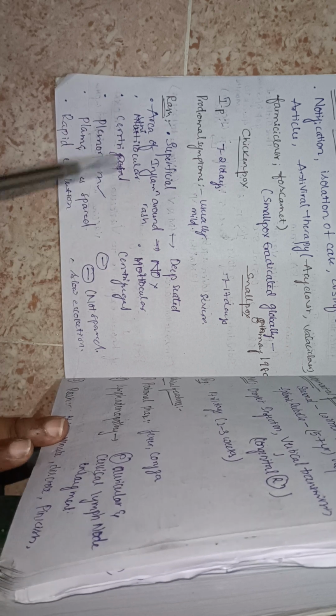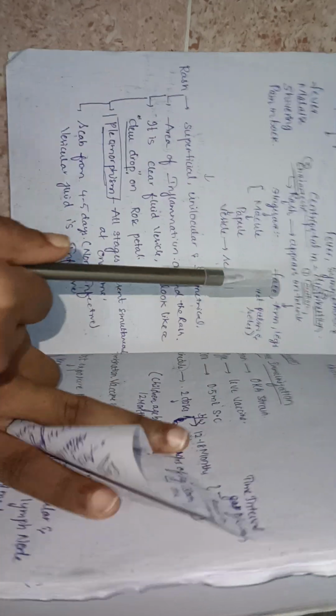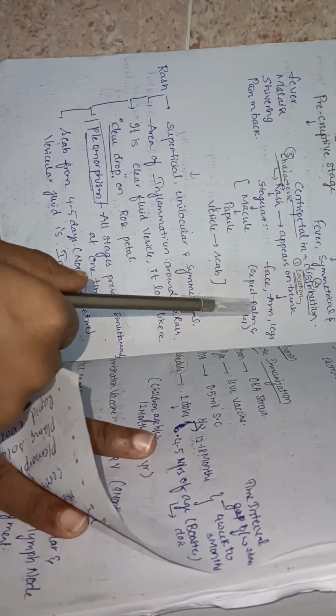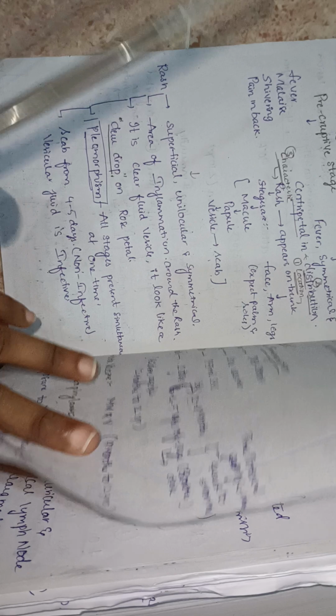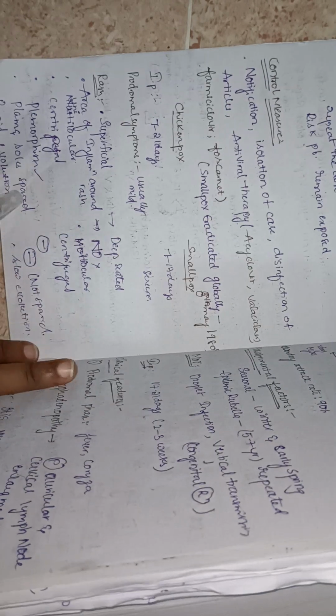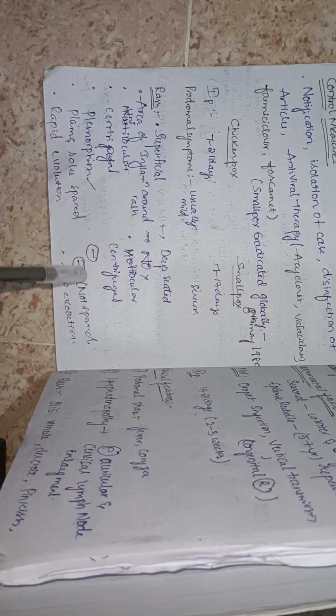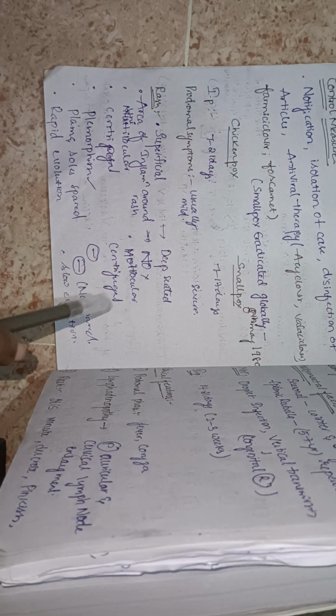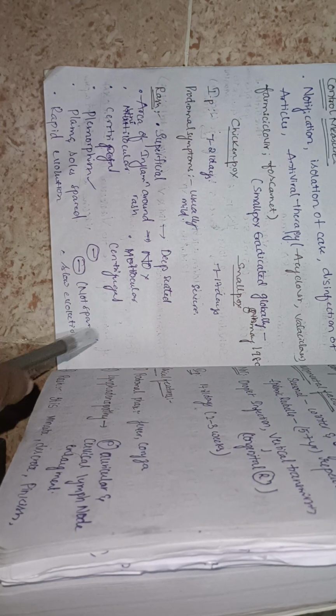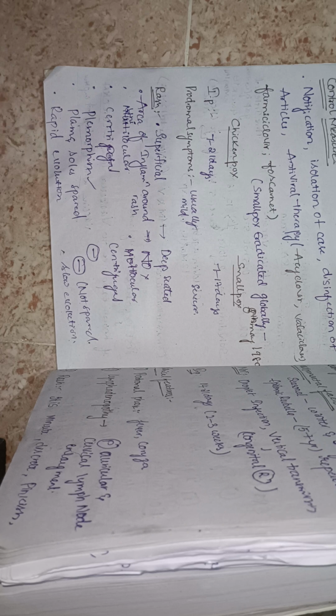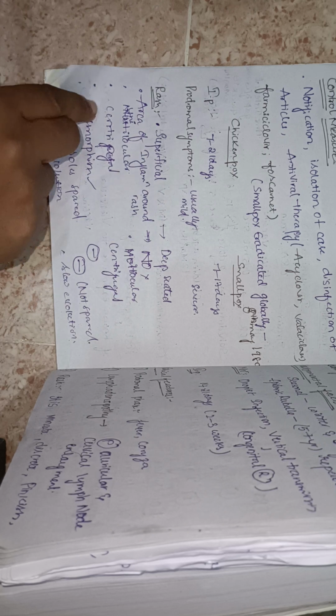In chickenpox, palms and soles are spared; the rash spreads from the trunk to the face, neck, arms and legs, with no involvement of palms and soles. In smallpox, palms and soles also have rashes. Chickenpox is rapid in evolution, while smallpox is slow in evolution. So this is the difference between chickenpox and smallpox.